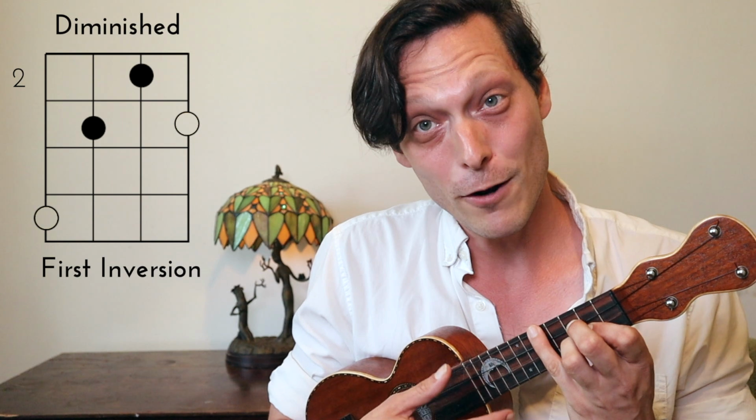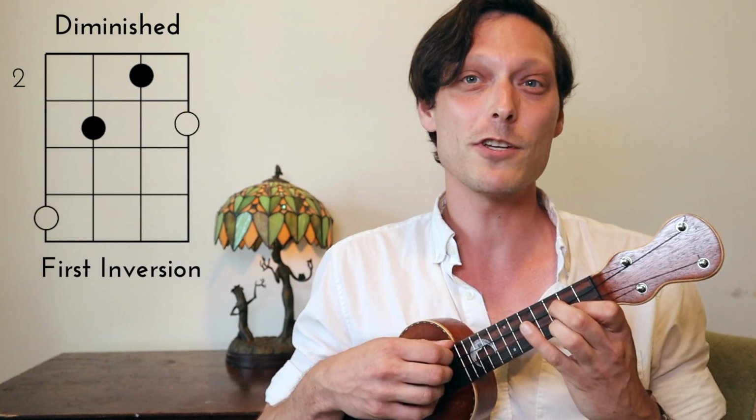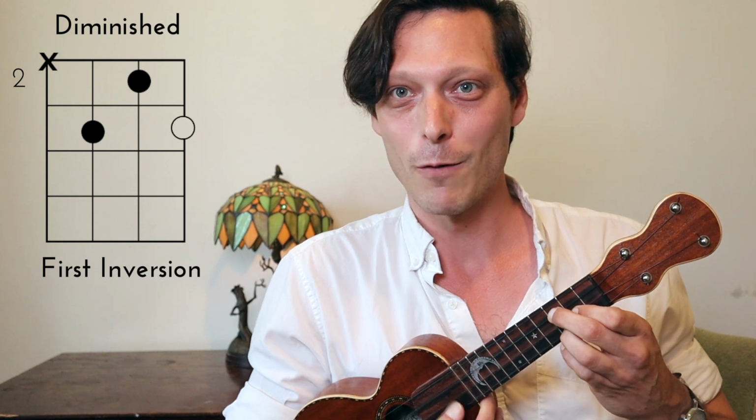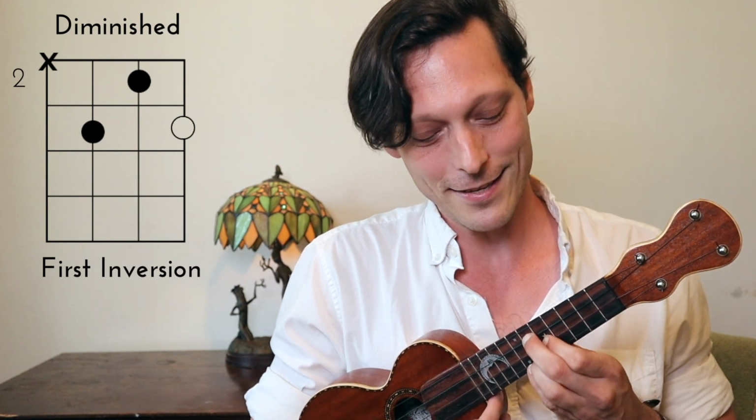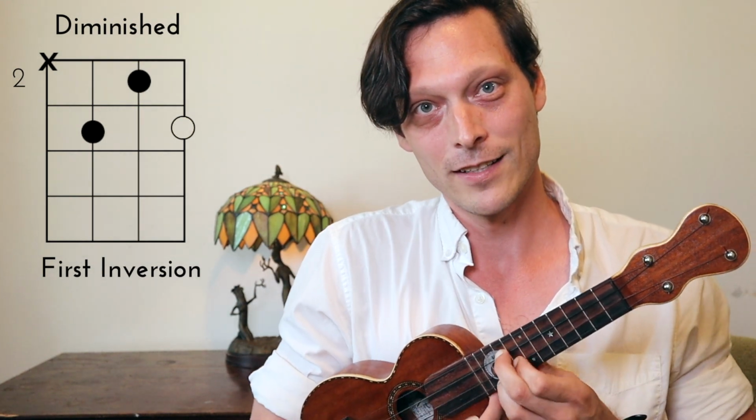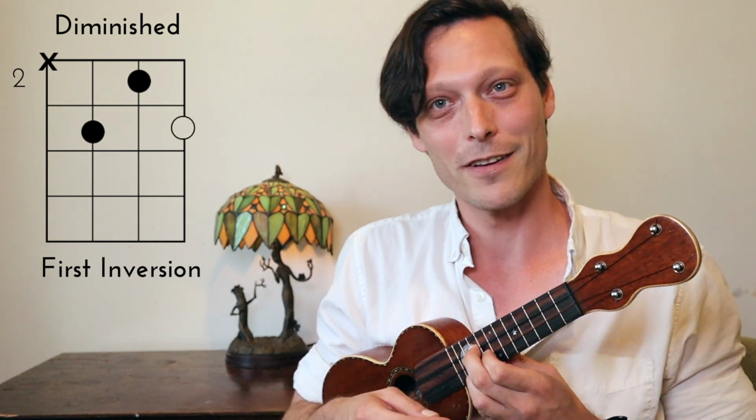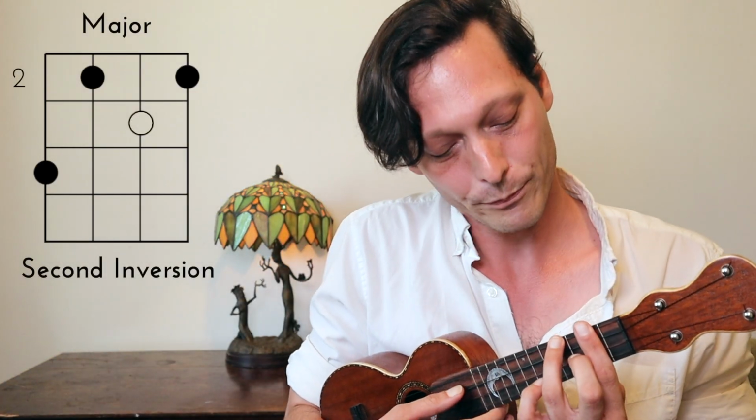Now, even on my soprano, this is a hard voicing. So likewise, we would just omit the G string on this voicing. It looks just like a G7th chord shape when we leave the G out. And this is our first inversion diminished chord. Now, to get to our second inversion diminished chord, this is when things get a little bit funky. So we can start out on a G.